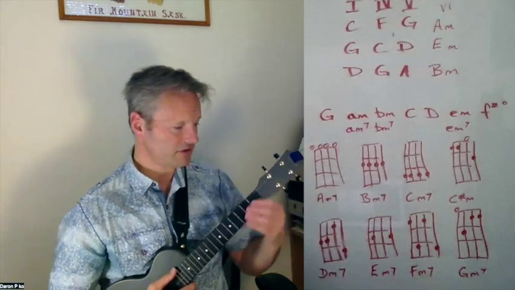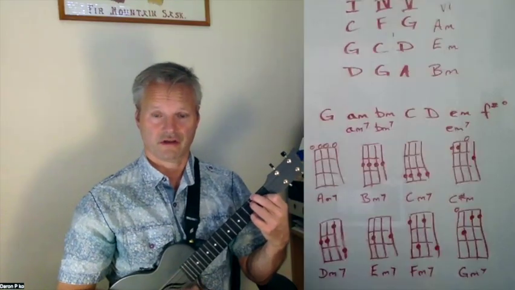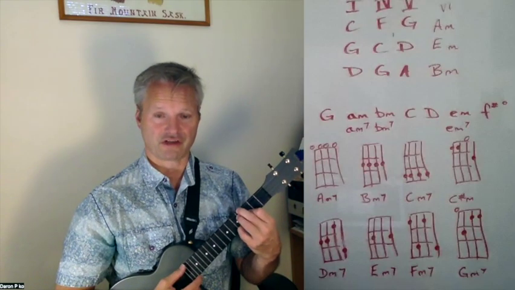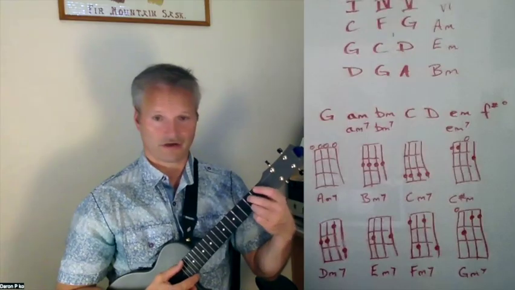E minor 7 could just be D minor 7 moved up a couple of times. D minor 7 moved 1 fret is E flat minor 7. Up another fret is E minor 7. Up another is F minor 7. Or we can just learn an easy fingering for E minor 7.